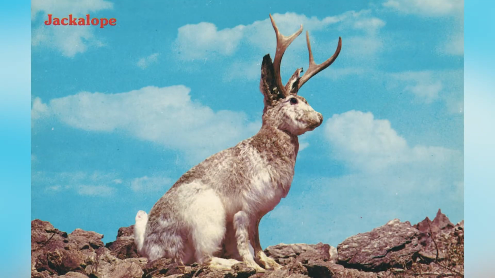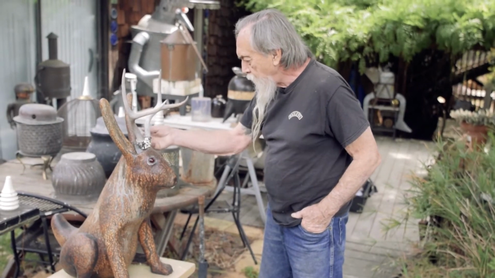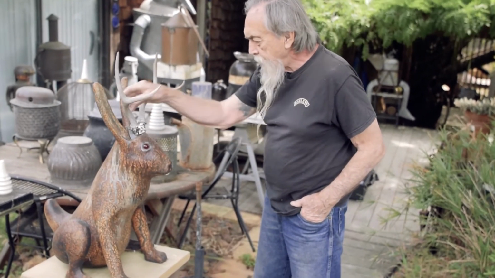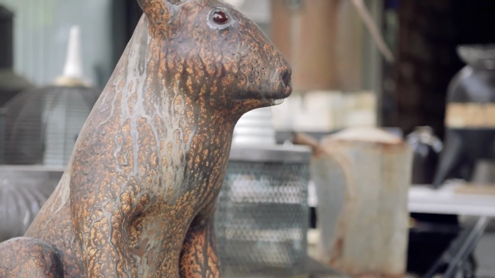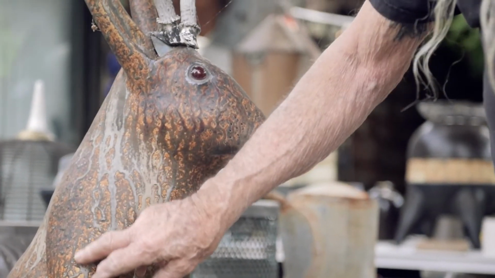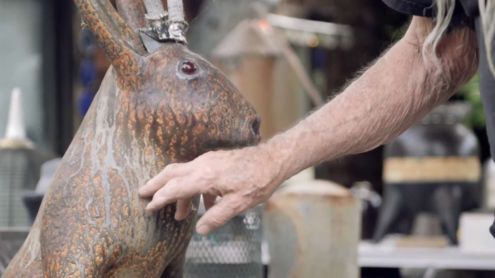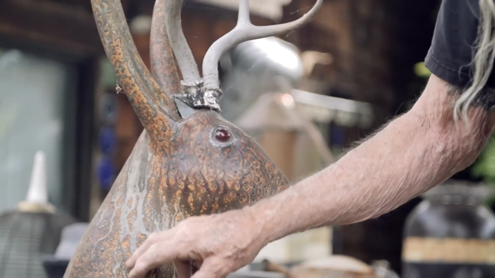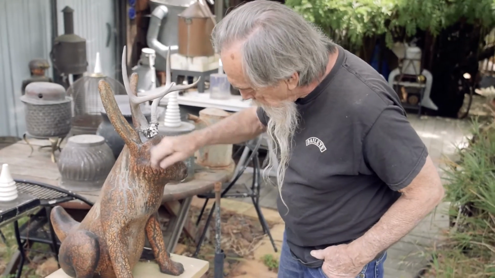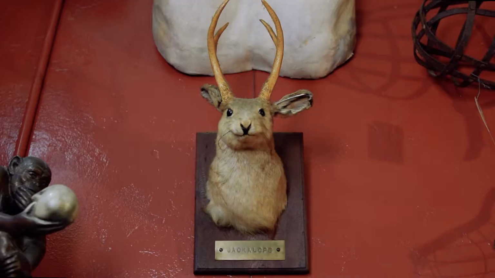The jackalope, a mythical animal from Wyoming, primarily, and sometimes from Montana. This is made of stoneware clay that's glazed with what we call our tobacco spit glaze because of the way it runs. We specialize in mythical animals at the museum.